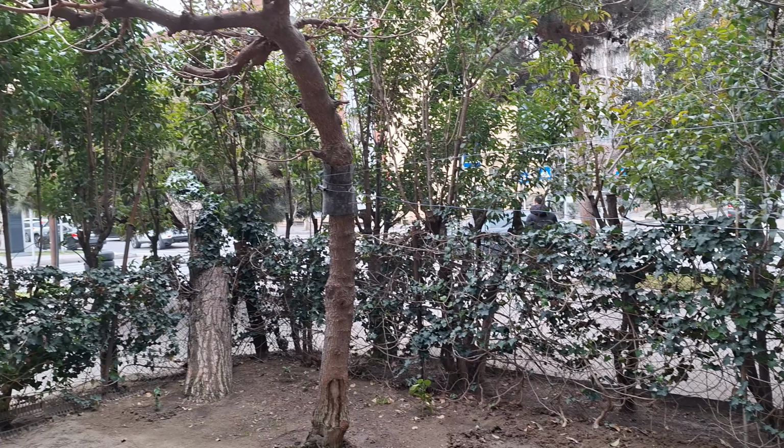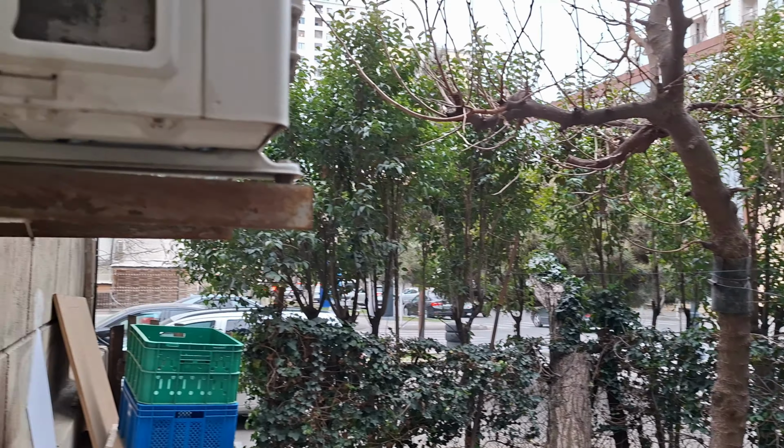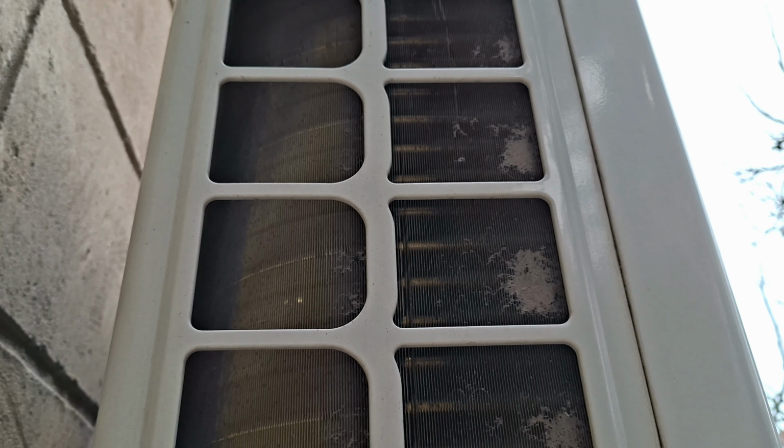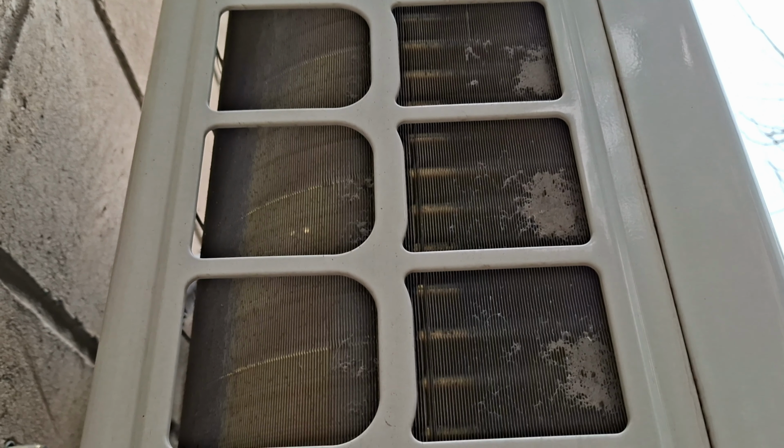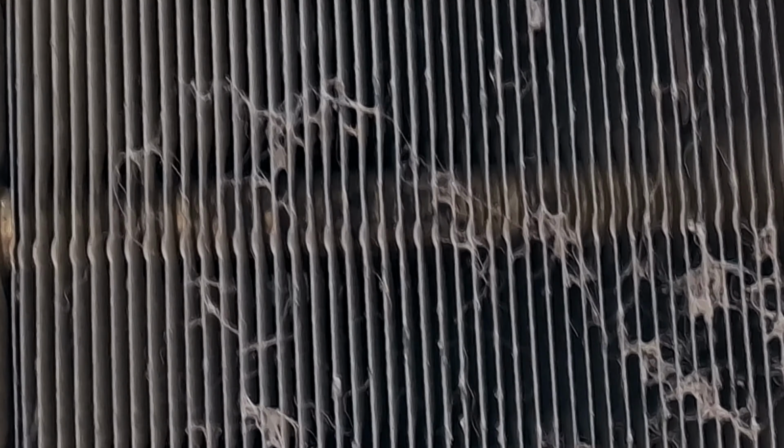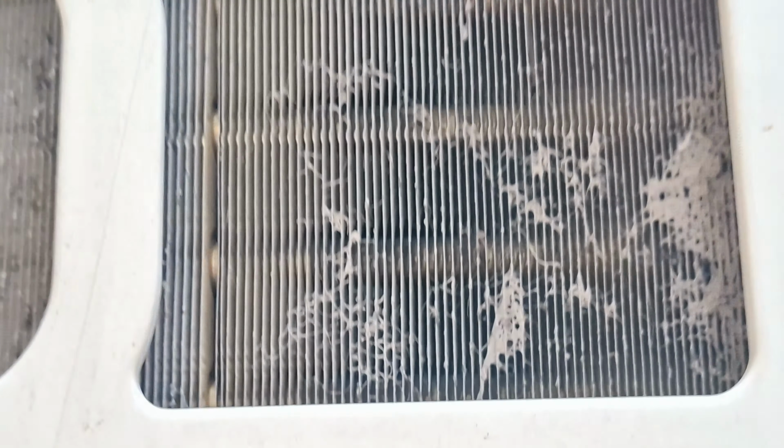For example, the outdoor unit you see on the screen now is located on the first floor of a building. Even though it was cleaned just 8 months ago, you can see yourself how dirty it has already become. Although rain and snow provide some cleaning, the outdoor unit must be cleaned along with the indoor unit.